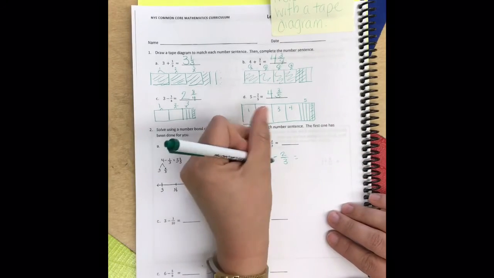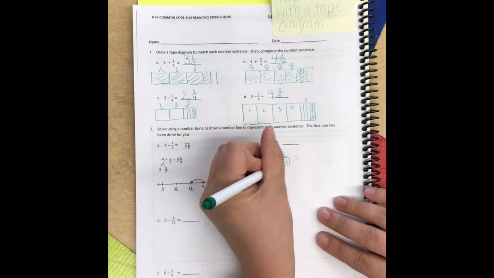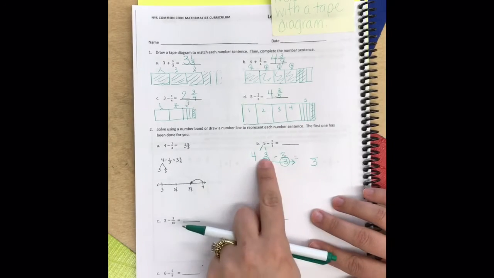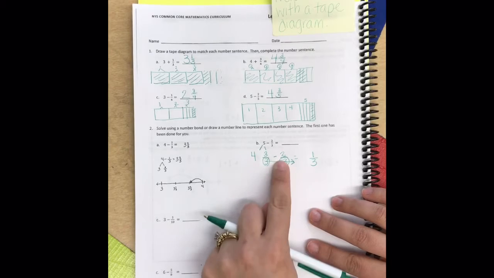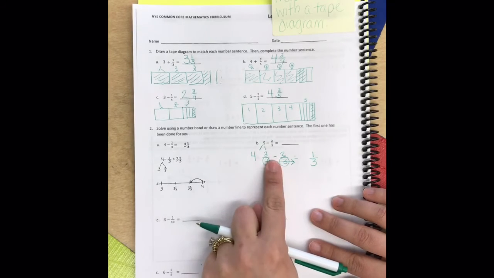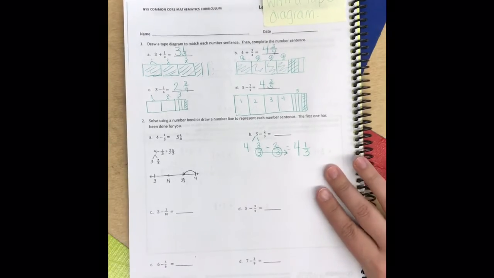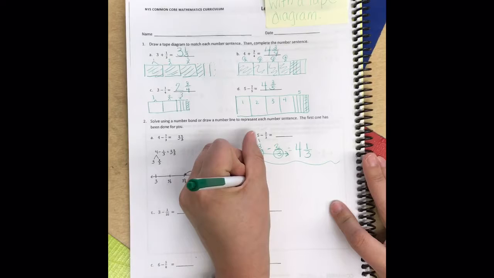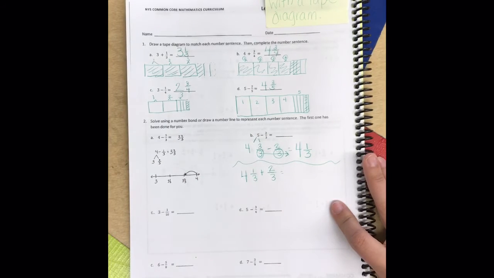So I have to look at my denominators. I see that they're the same, so they're going to stay the same. Then I have 3 minus 2, which is 1. I don't have any other whole numbers, so 4 minus 0 is 4. I could always check my work by doing the inverse operation. So 4 and 1/3 plus 2/3, and I'm trying to get an answer of 5.